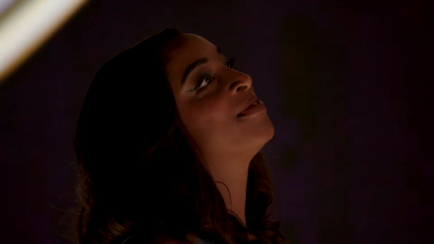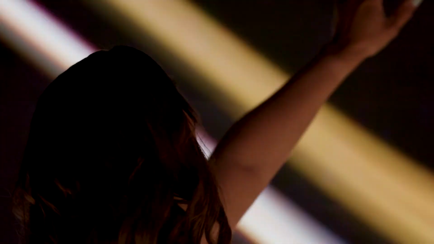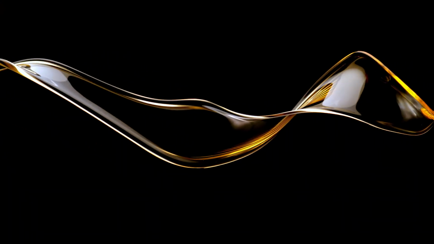Oil and water just don't mix. It's like they're polar opposites. And from a chemistry perspective, well, it actually is about polarity. This is Real Chem.